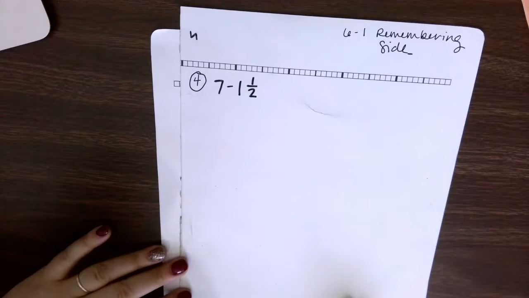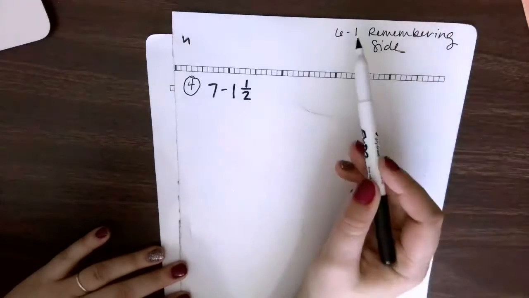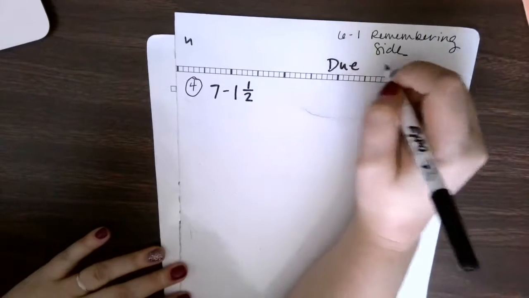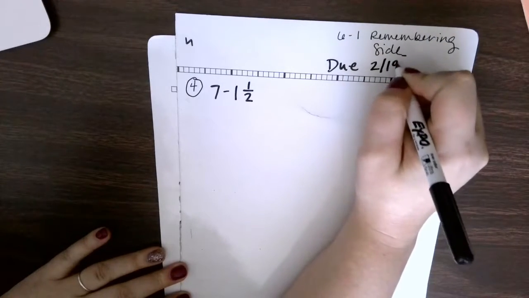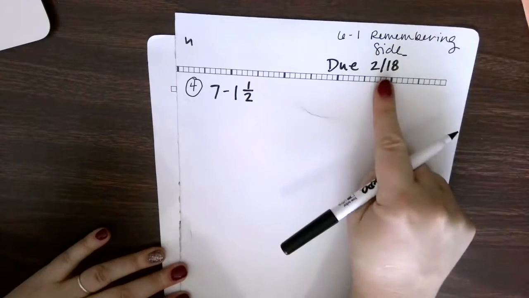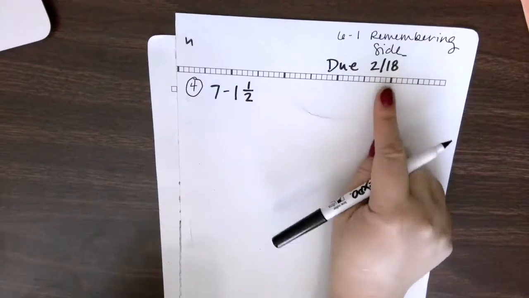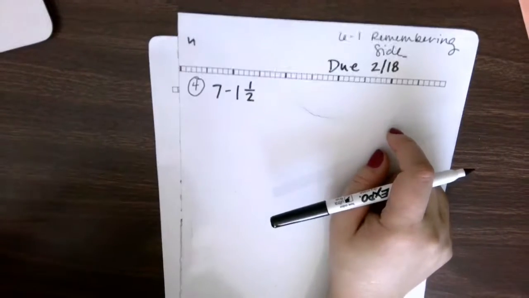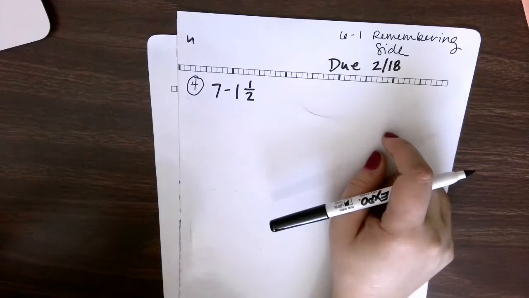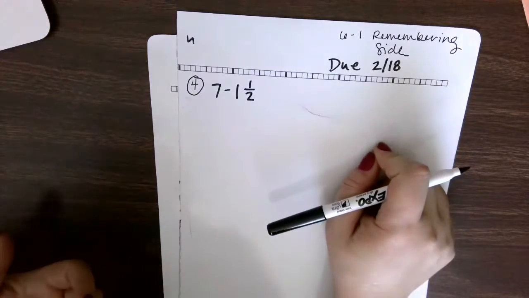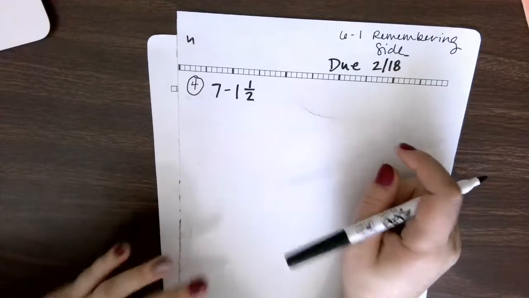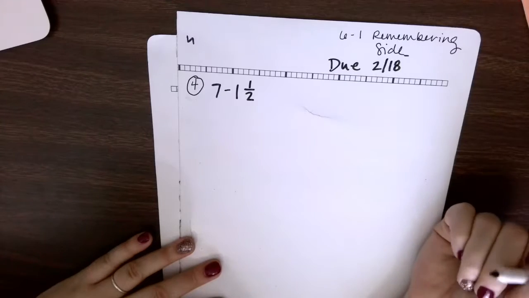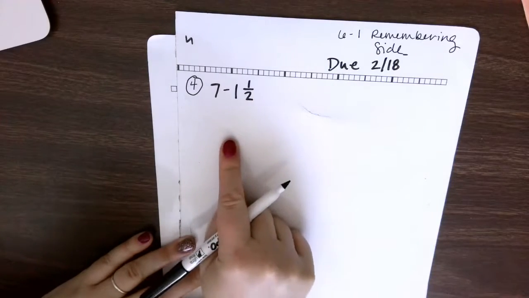All right, welcome to the 6-1 remembering side of our homework, which is, to remind you guys, due 2/18, which is this Tuesday after President's Day. I wanted to make sure that I covered a couple problems off the back side of that homework, because I know that some of you were feeling very nervous about returning to fractions, finding common denominators, and working with them that way. And as some of our solution and situation equations are going to have fractions in them, I thought it would be a good time to go ahead and review some of this material.